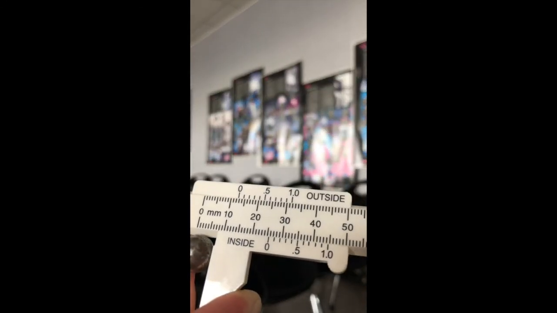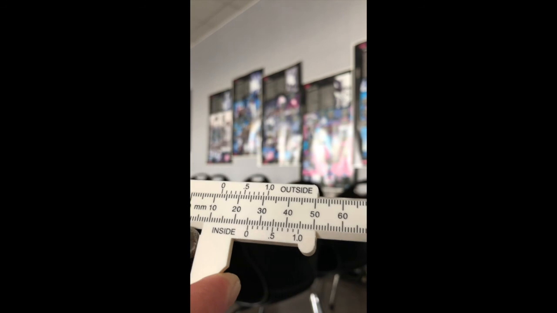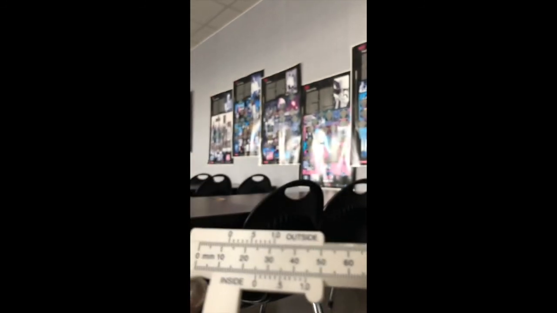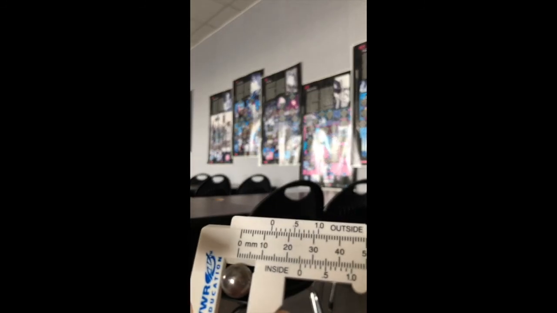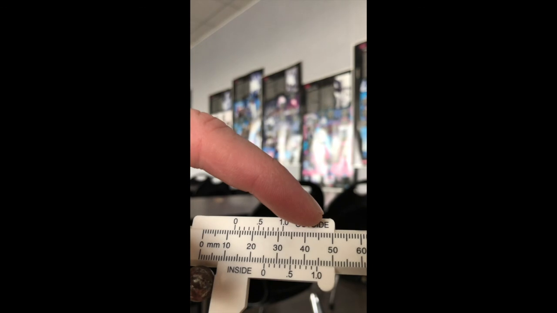These things are a little confusing to read because, as you can see, there's a part of it that says inside and outside. Even though the ball is on the inside of the jaws, that's not what inside and outside means on these devices. What inside and outside means on this device is the outside diameter or the inside diameter.